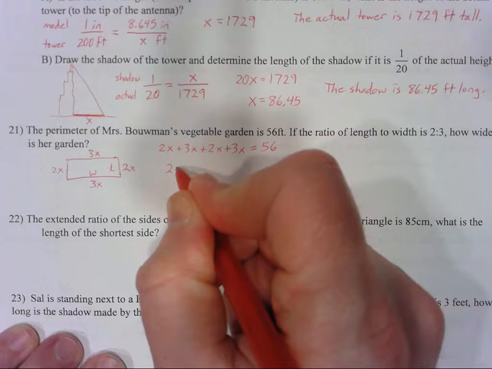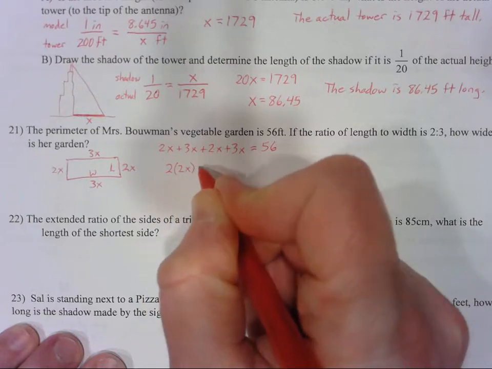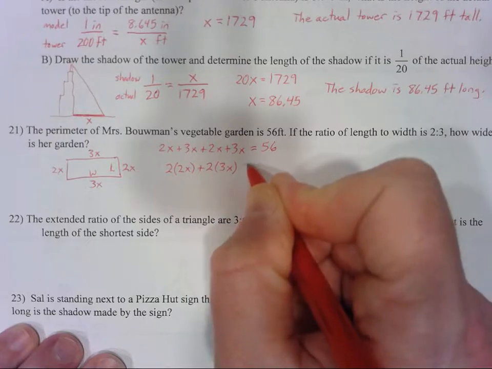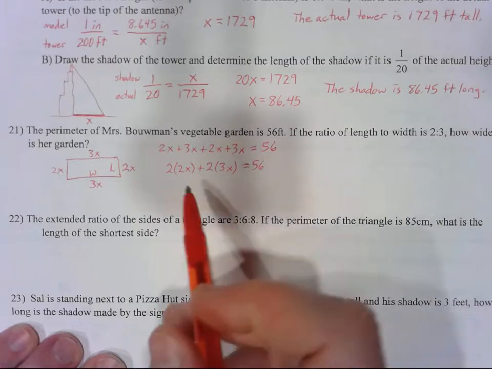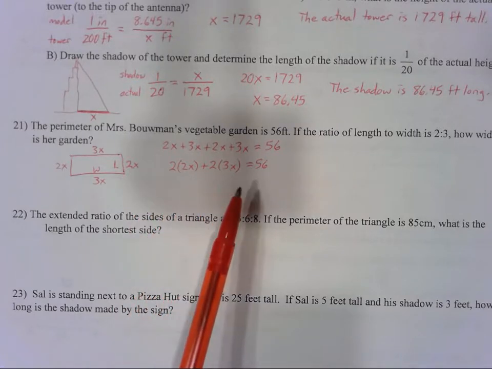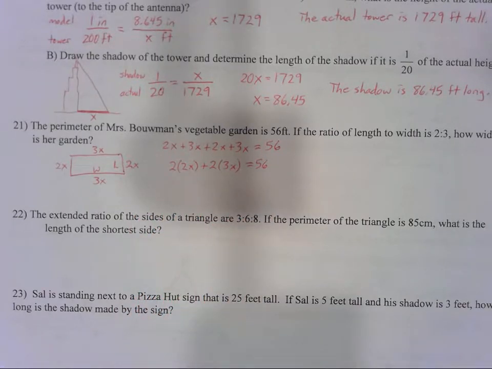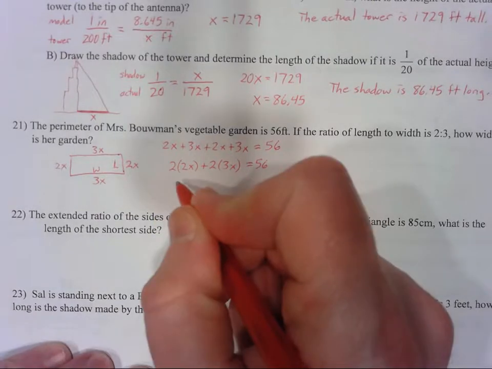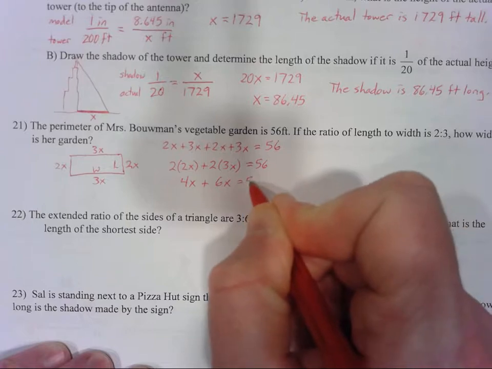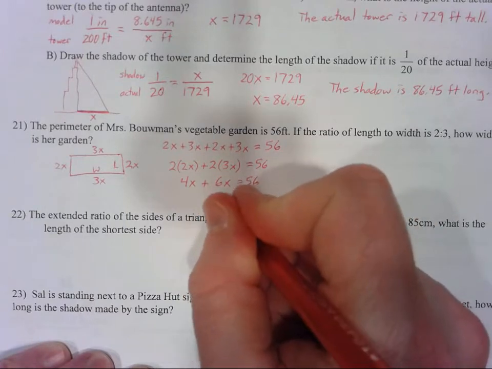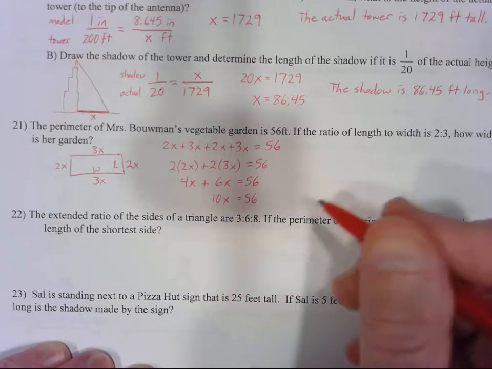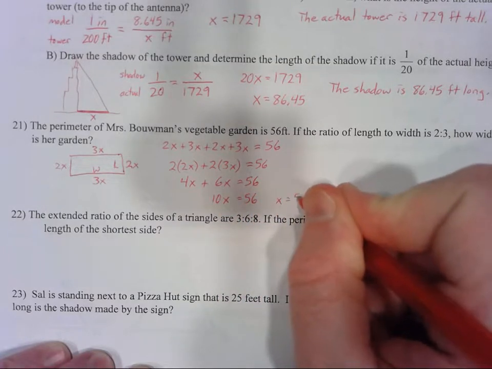So I've got 2 of the 2x's and 2 of the 3x's. And so you may find it easier just to start right there and say 2 times the length plus 2 times the width equals the perimeter. So 2 times 2x is 4x, 2 times 3x is 6x, 4x plus 6x is 10x, and so I divide by 10 to find that x equals 5.6.